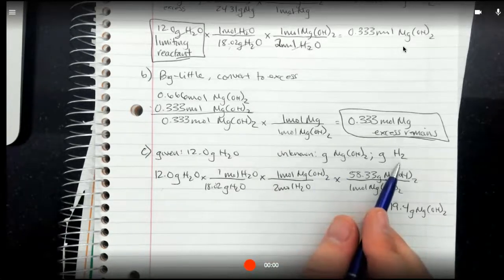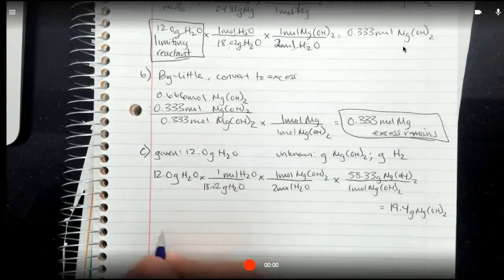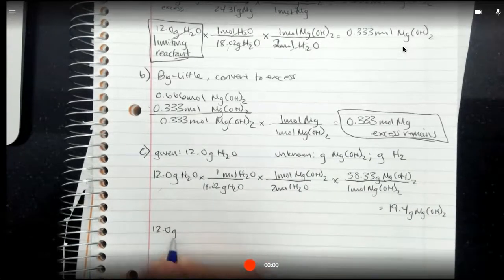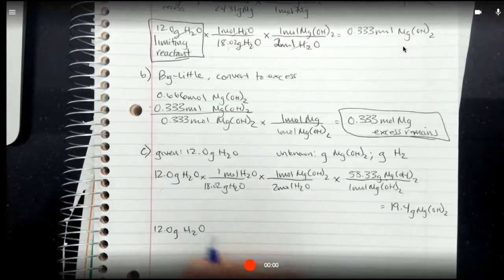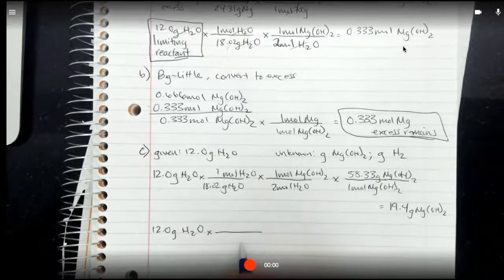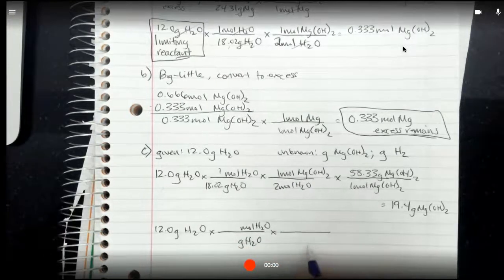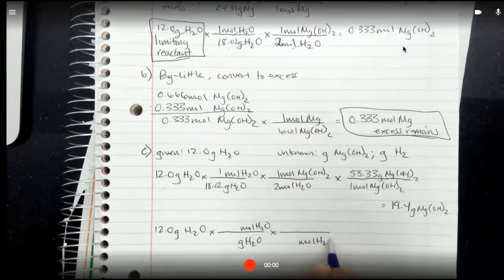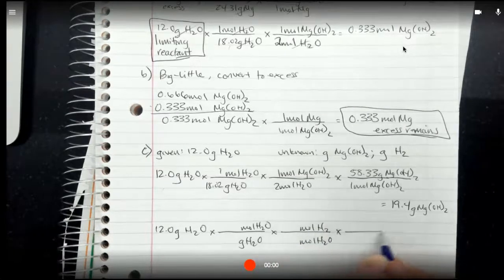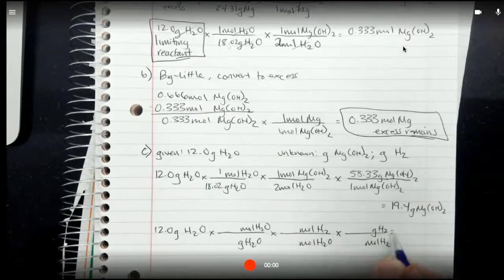We also need to go to grams of hydrogen gas. So we start off once again with our given 12 grams of water. Now we're going to go from grams of water to moles of water. Then from moles of water to moles of hydrogen gas. Then from moles of hydrogen gas to grams of hydrogen gas.